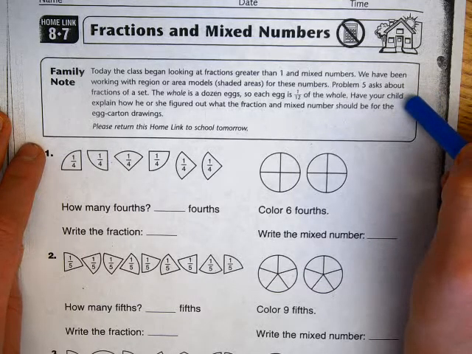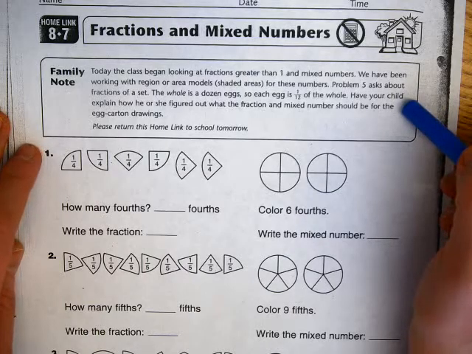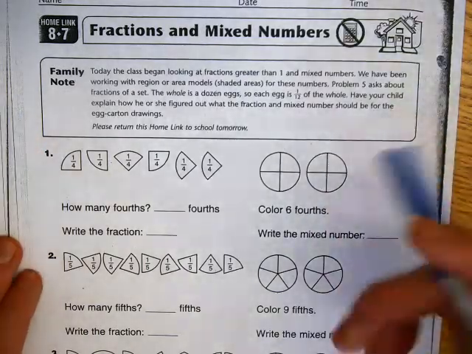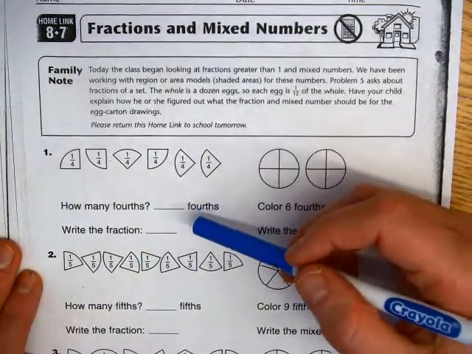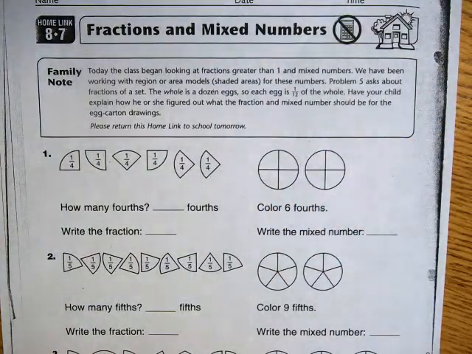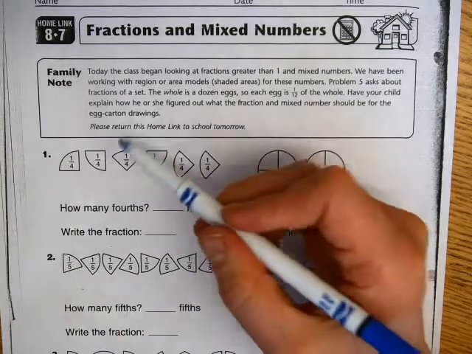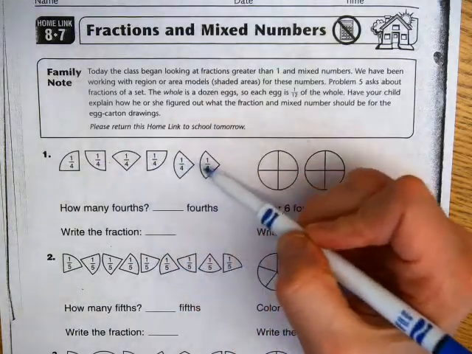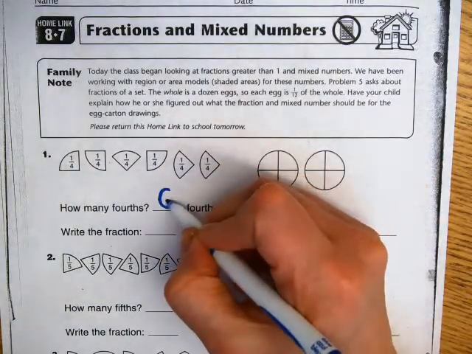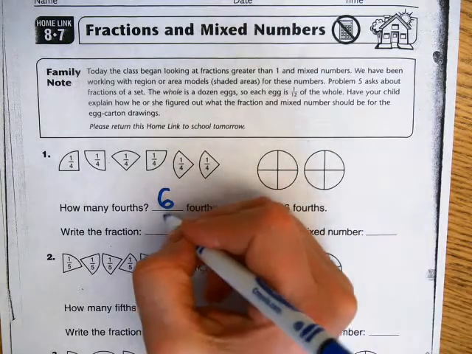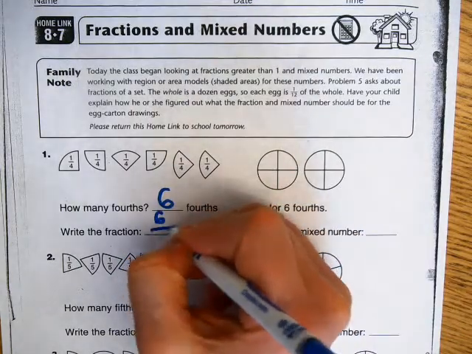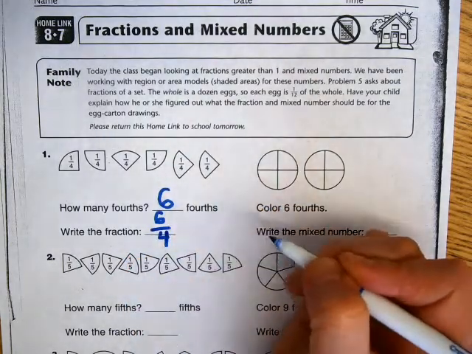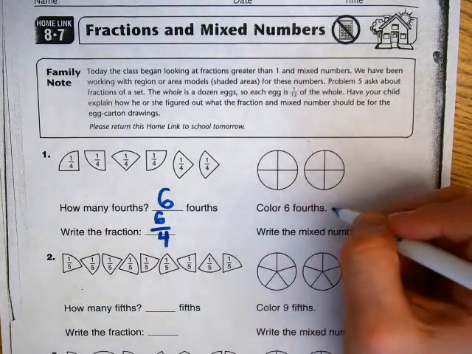Have your child explain how he or she figured out what the fraction and mixed number should be for the egg carton drawings. Okay, so for number 1, the question is how many fourths? Well, we're simply going to count them. 1, 2, 3, 4, 5, 6. There are 6 fourths. And the actual fraction would be 6 over 4. 6 fourths.